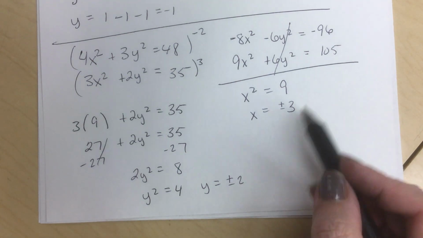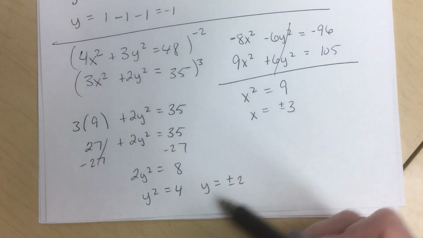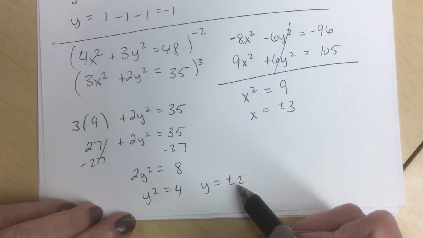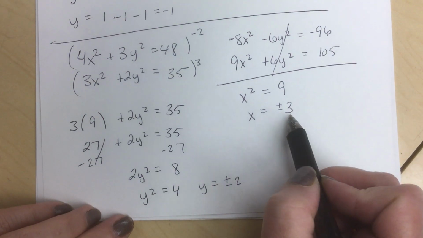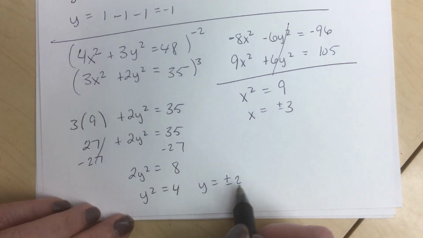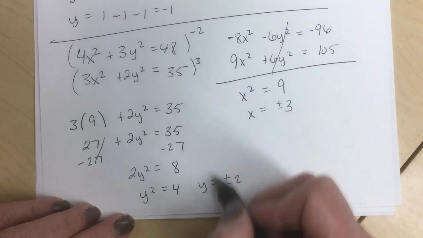So you have two possibilities for the x and two possibilities for the y, and they both go together, meaning it's not like the positive 3 gave me a 2 and the negative 3 gave me negative 2. I could plug a plus or a negative 3 in here for x and I would get a 9. I could plug a plus or minus 2 in here for y and I'd still get 4 for y squared. So I can interchange these.